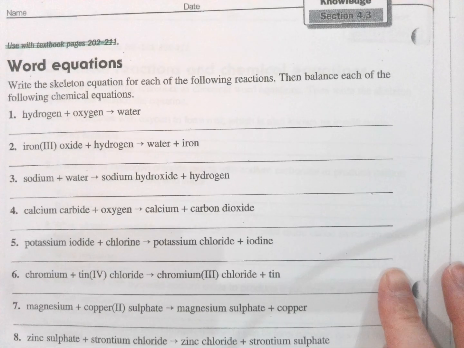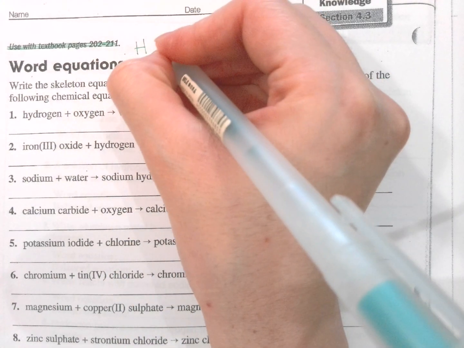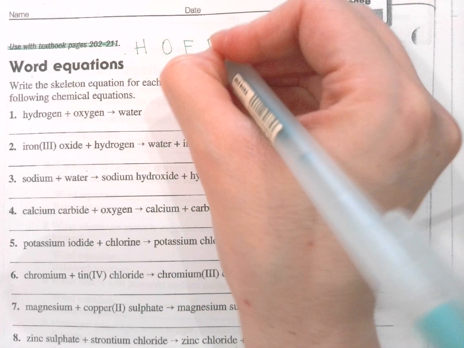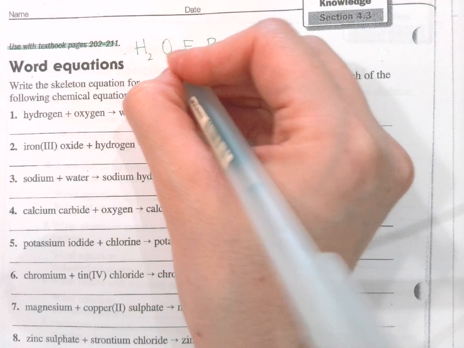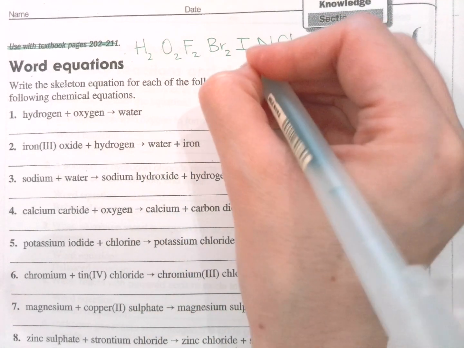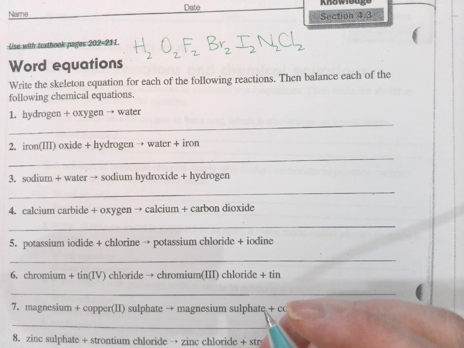The second thing is just a reminder of the diatomic elements. So if you ever see any of the Hofbrinkel elements, just remember that those exist in pairs, so diatomic for 2. And so we'll put a little 2 next to them just to show that they exist in pairs.